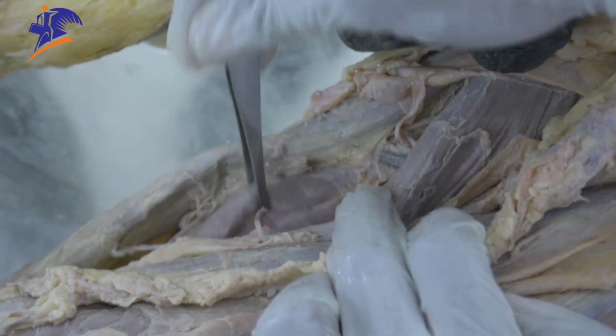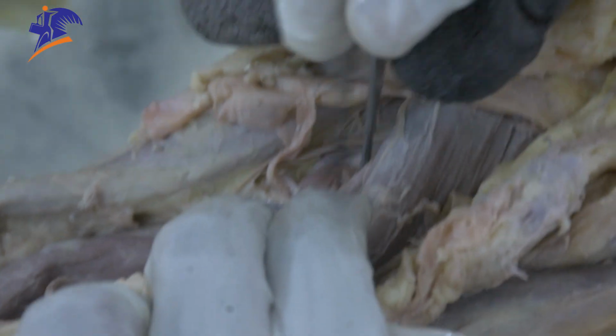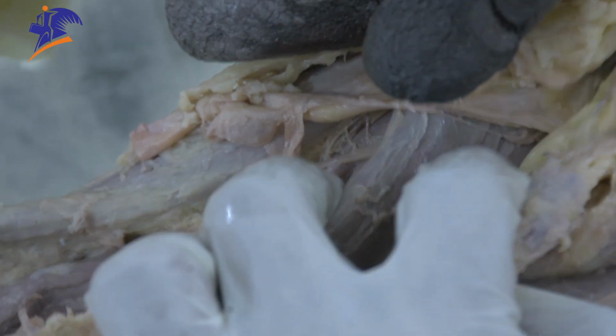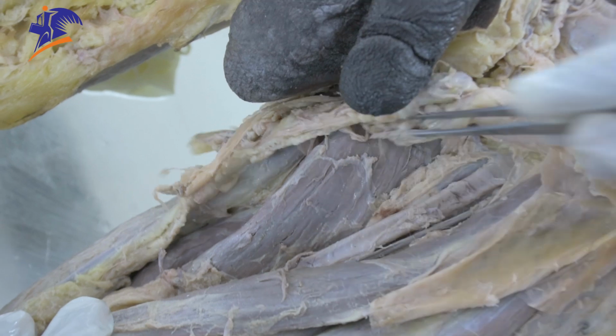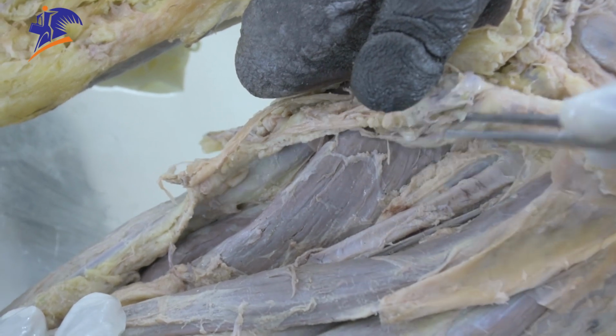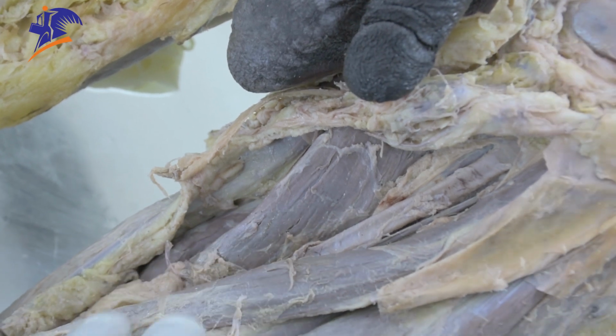Again, this is the adductor longus, this is the gracilis muscle, this is the adductor magnus, and here we have the adductor brevis. Superiorly, we will find the pectineus muscle. This is the femoral triangle, a triangular depression located in the superior anterior aspect of the thigh.